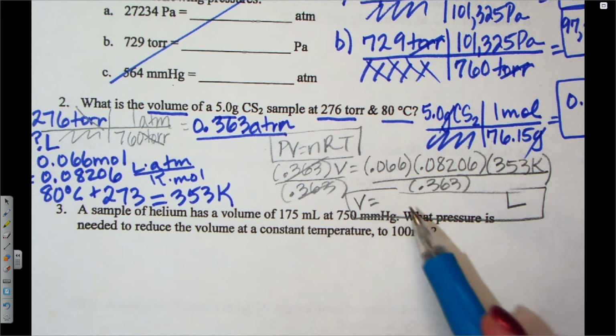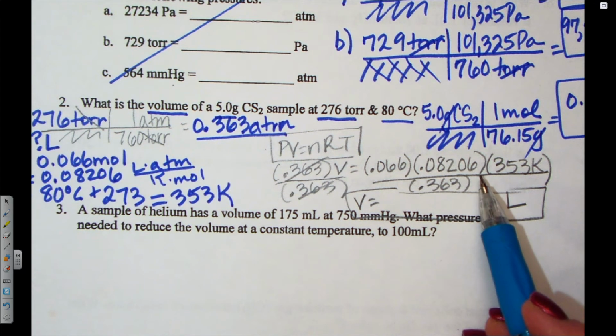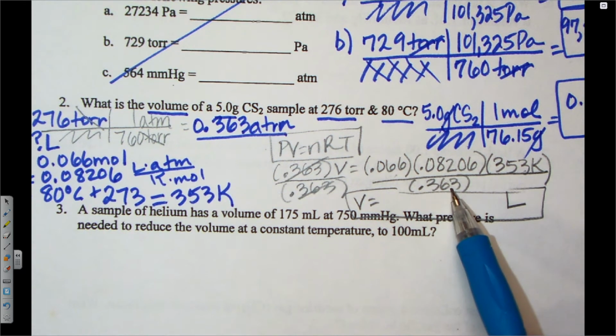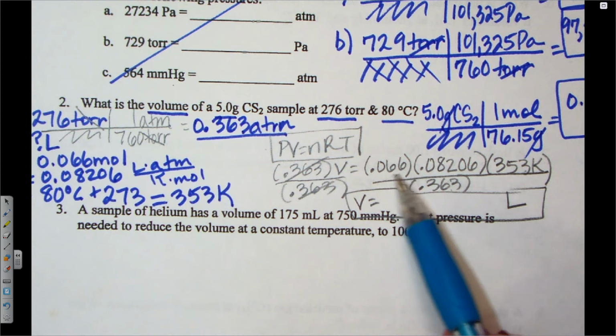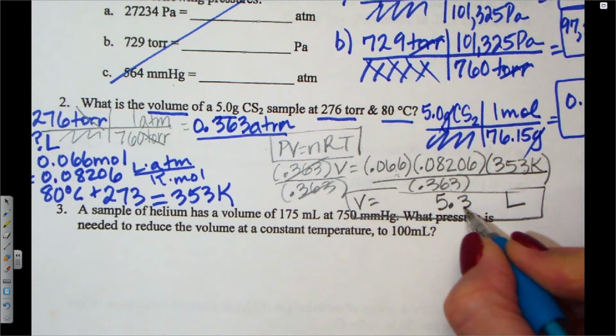Now we're going to round this to proper sig figs. We've got 2 sig figs here, 3 sig figs here, and 3 sig figs here. So we need 2 sig figs. Remember, leading zeros never count as sig figs. That's why this has 2 sig figs. So when I plug it in to 2 sig figs, I get 5.3 liters.